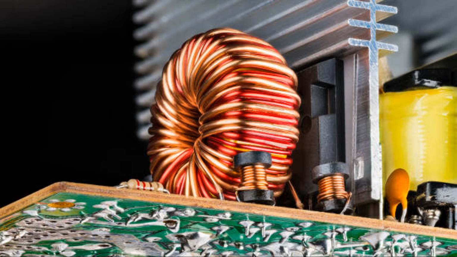Energy storage in an inductor involves storing energy in the form of a magnetic field when current flows through it. This principle is central to the operation of inductors and is a key aspect of many electronic and electrical systems. Here's a detailed explanation of how energy storage works in an inductor. 1.